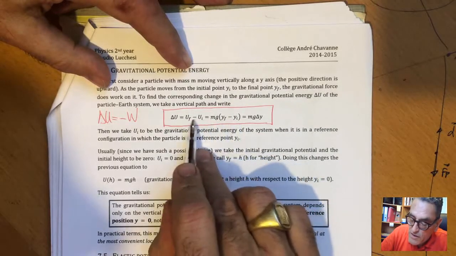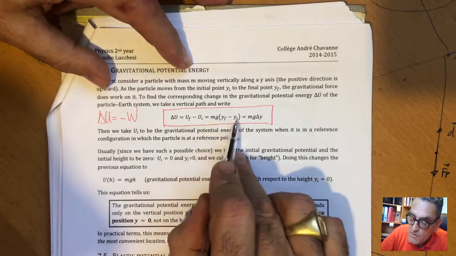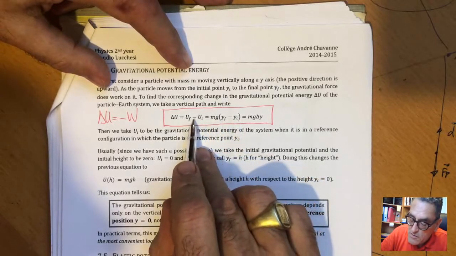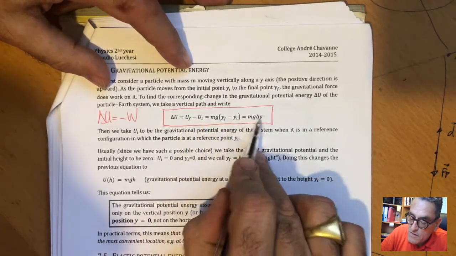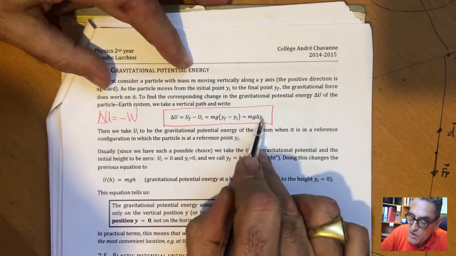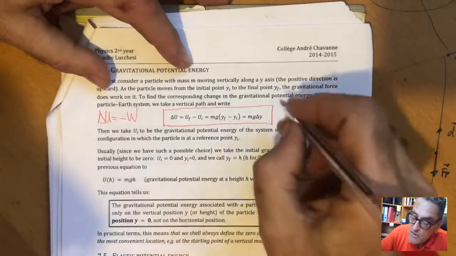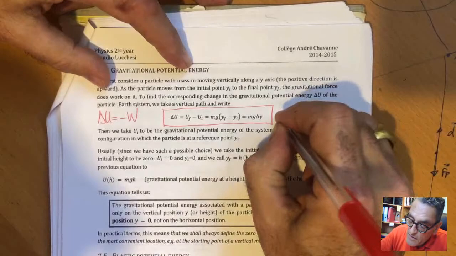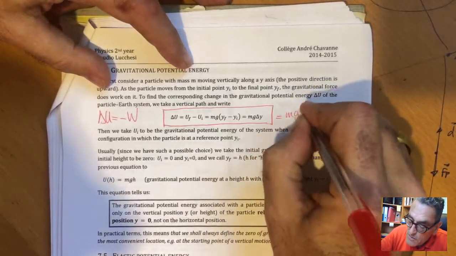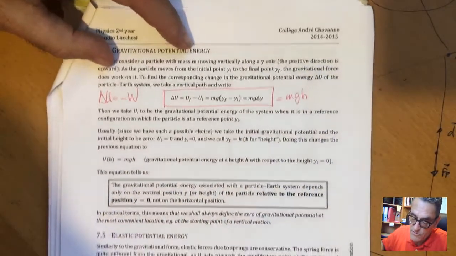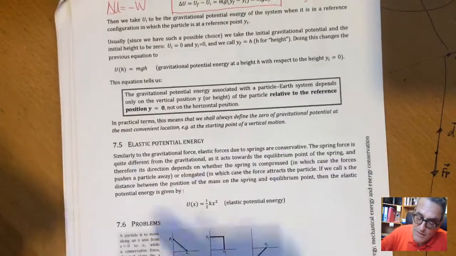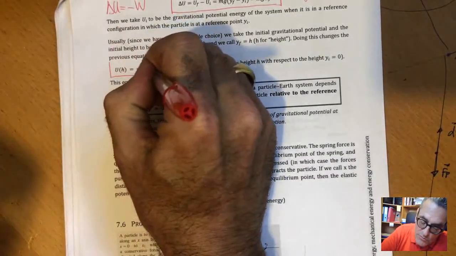So mgyf is Uf, mgyi is Ui, this minus sign comes here, and so you can express that as mg times the difference in height. In other words, mg times the height you are moving vertically. And so we get to the final formula.